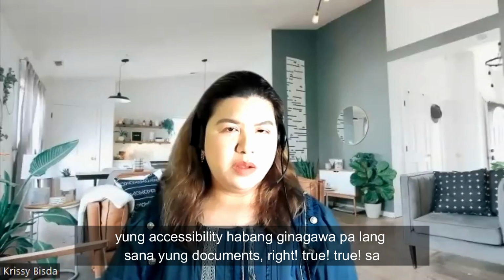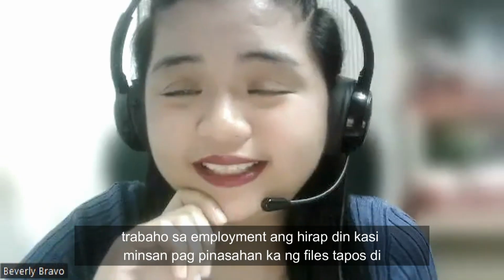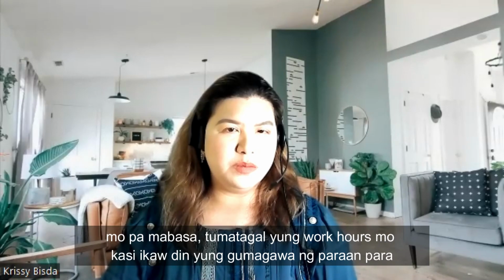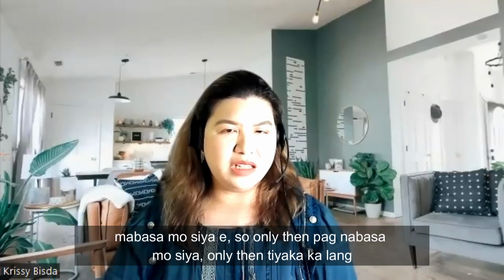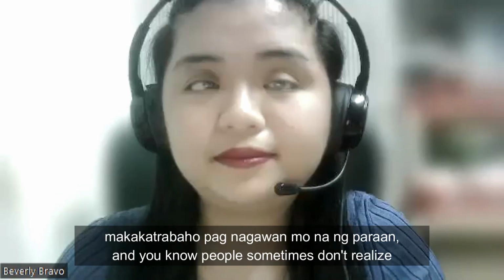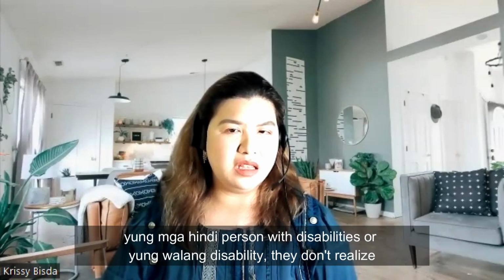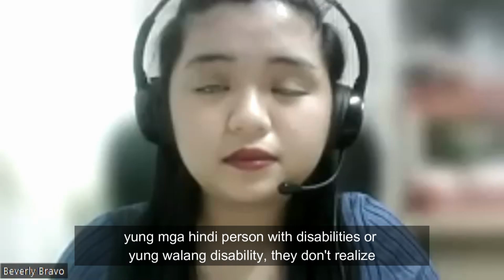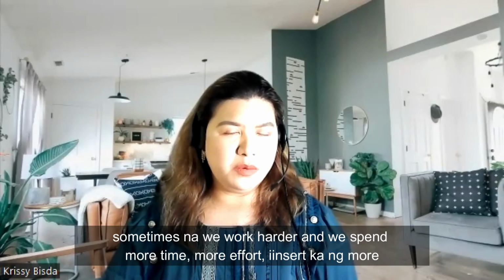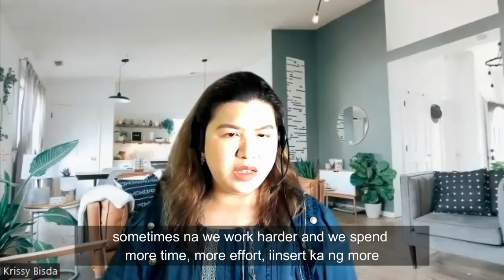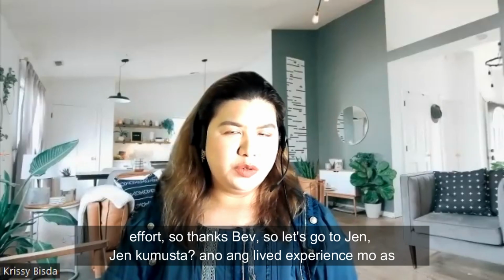Right. Yeah, true. Sa trabaho, sa employment, ang hirap din kasi minsan pag pinasahan ka ng ganitong file, tapos hindi mo mabasa. Relate ako dyan. Tumatagal yung work hours mo kasi ikaw rin yung gumagawa ng paraan para mabasa mo siya. Saka ka lang makakatrabaho pag nagawan mo na ng paraan. And people sometimes don't realize, yung mga walang disability, na we work harder and we spend more time. More effort. Yeah, true.